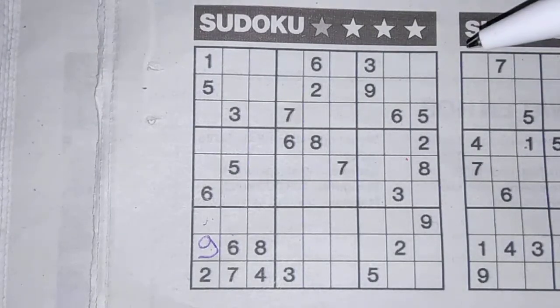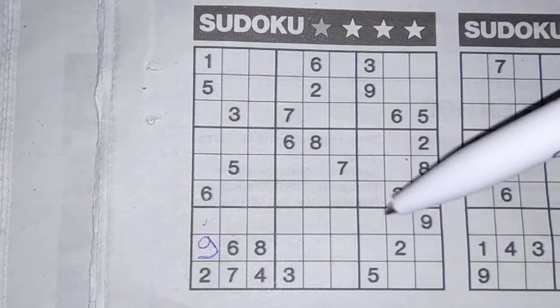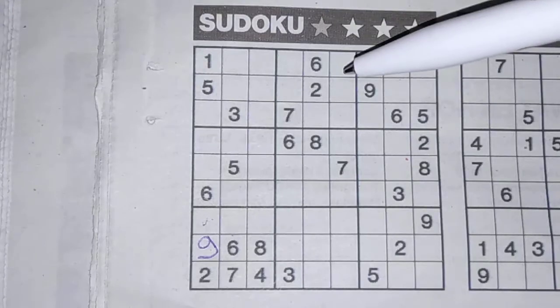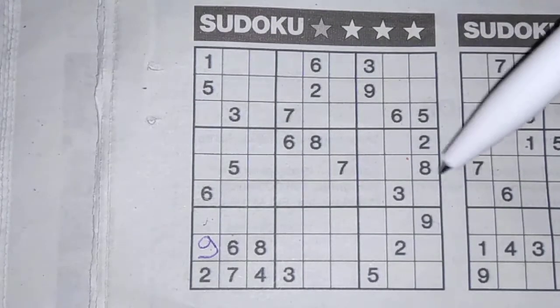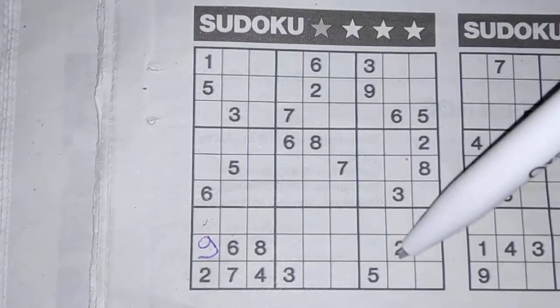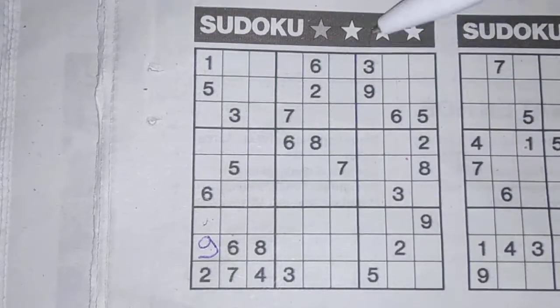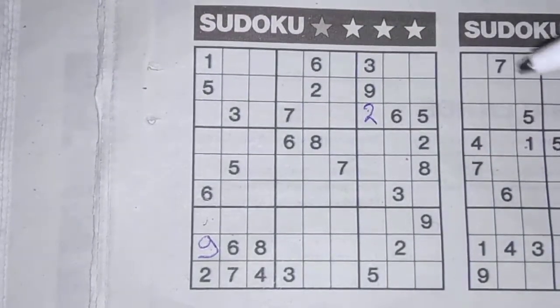Then, 2 in the last column, 2 in the column next. So in that column, the only place for the 2 should be there.